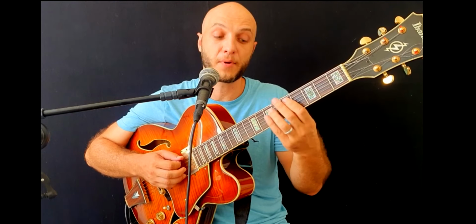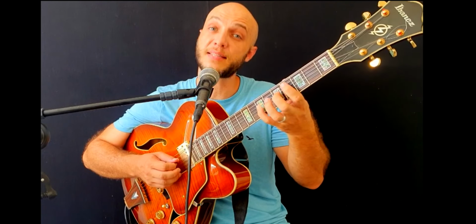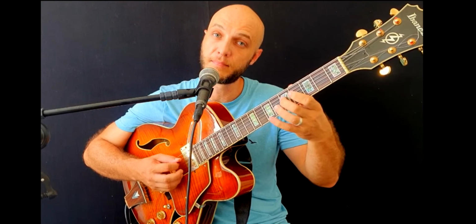So that's putting two chromatic tones before the target, and then doing one upper neighbor. The upper neighbor is the fourth, down to the third. Here the upper neighbor is the sixth, down to the five. Always targeting 3, 5, and 1.